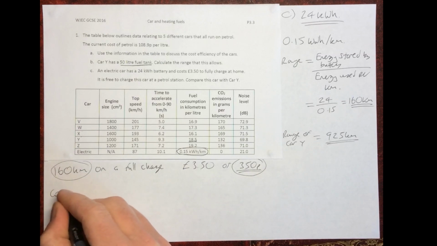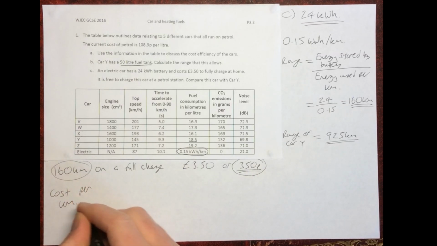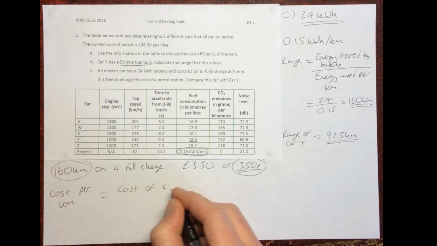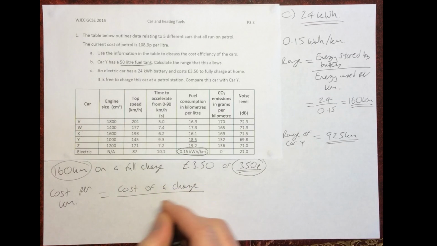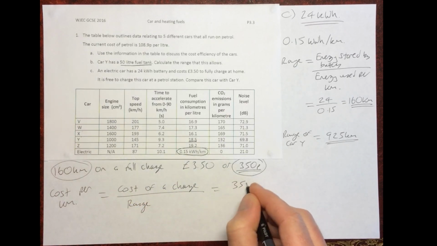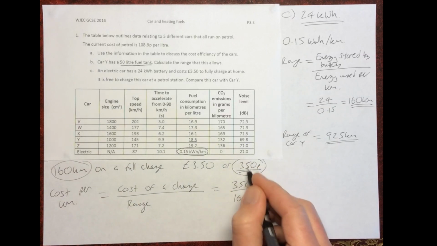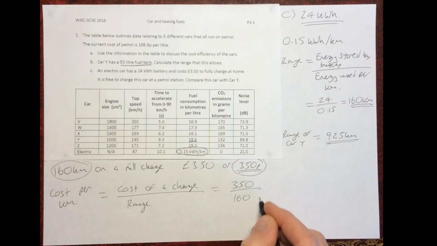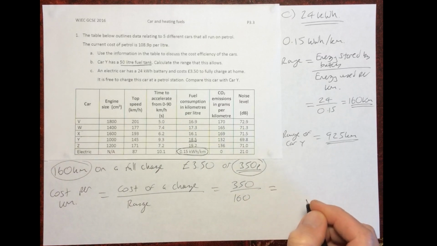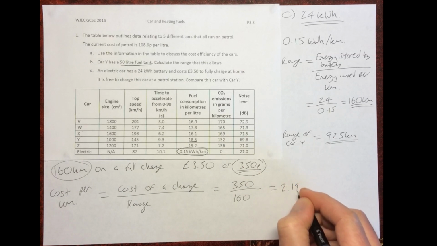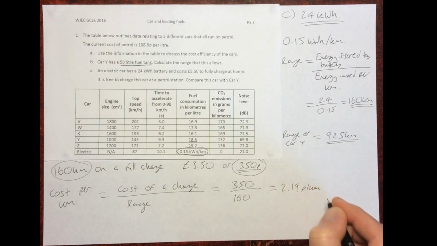So we can now work out the cost per kilometre for this electric car, and the way you're going to do that is the cost of a charge divided by the range that the car will travel. So 350 pence divided by 160. It's costing us this much to go 160 kilometres. So by dividing the cost of a charge by the total number of kilometres travelled, we're able to work out the cost for 1 kilometre. Okay, and that's going to be 2.19 pence per kilometre.